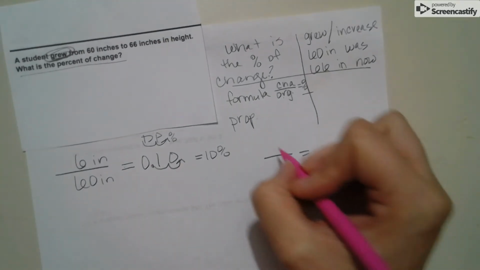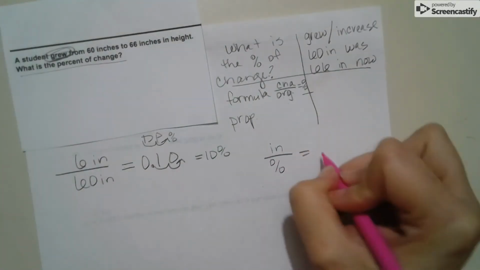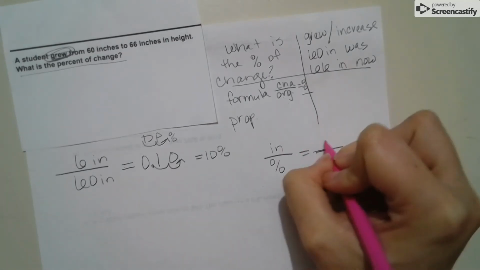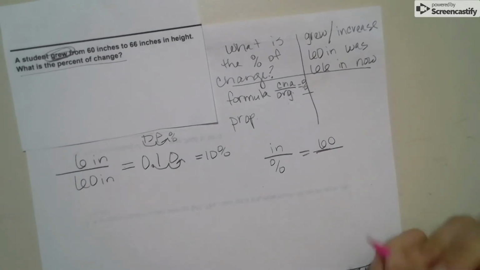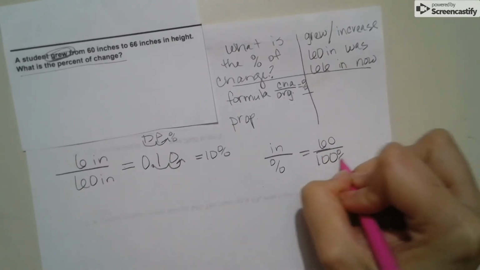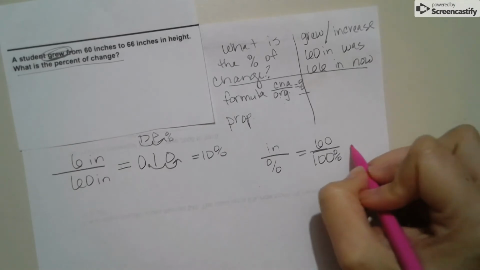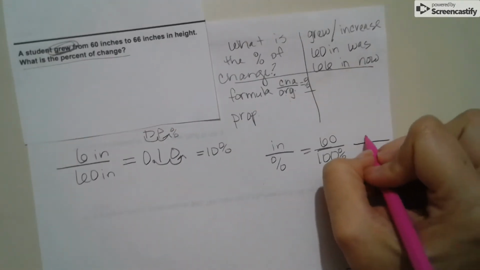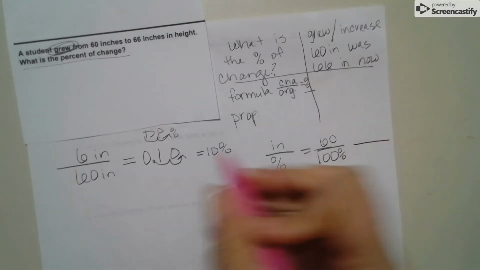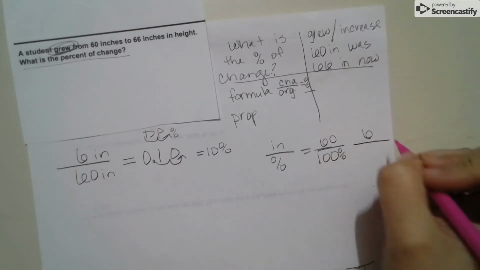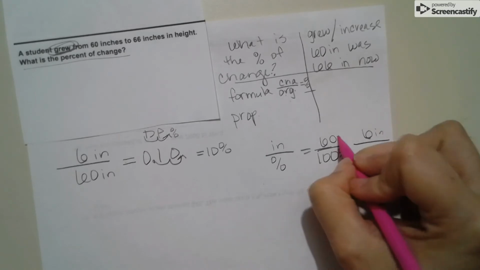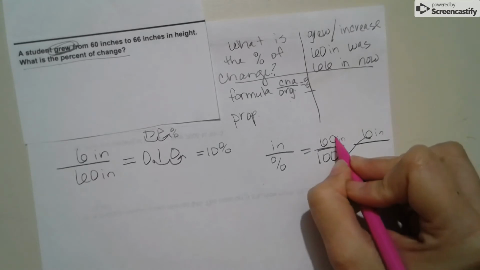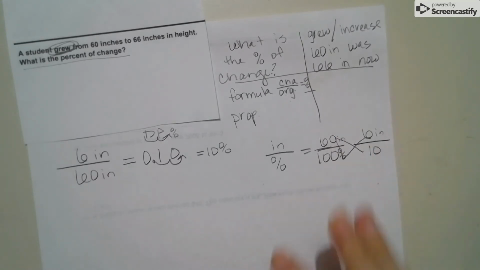So here I'm going to do my inches over percent. So what was my original inches? Well, I was 60 inches tall, and that is 100%. That's my starting number. Here's the deal. I'm going to try a trick. I'm going to show you two different proportions. We already know that it changed 6. So I could put that 6 inches here and then take 6 times 100, 600 divided by 60, and it is going to give me 10.